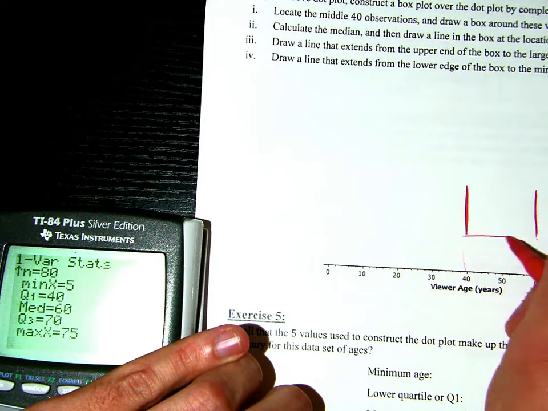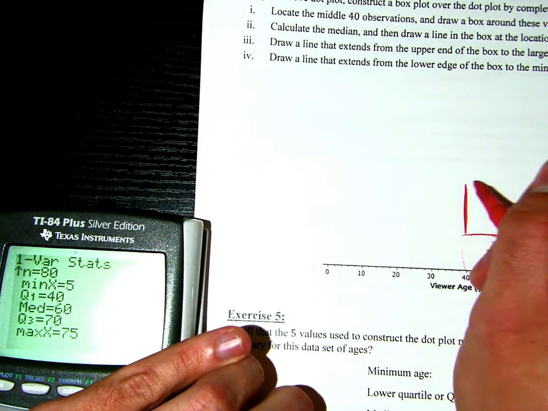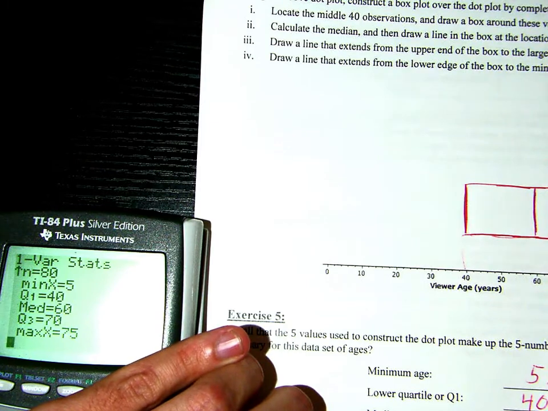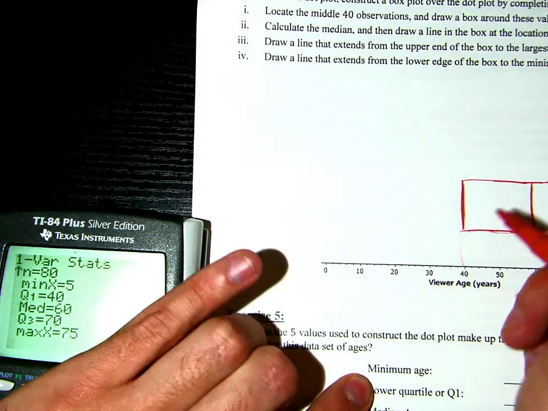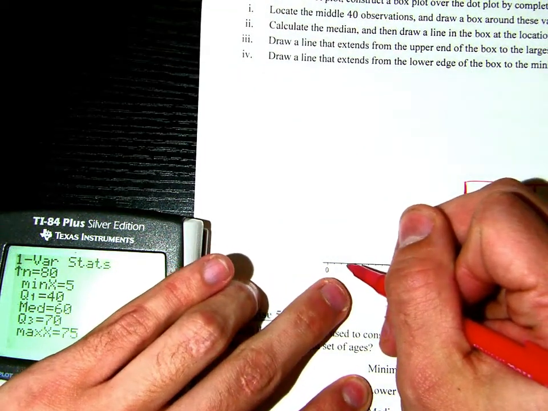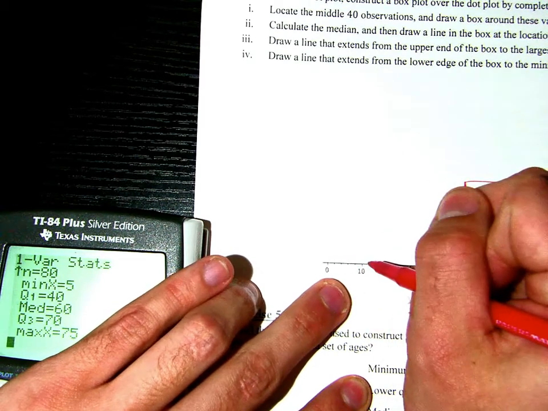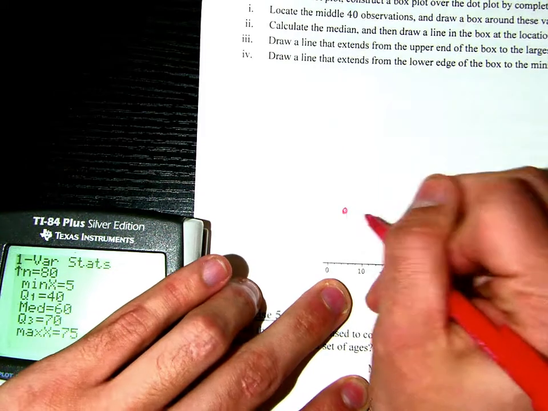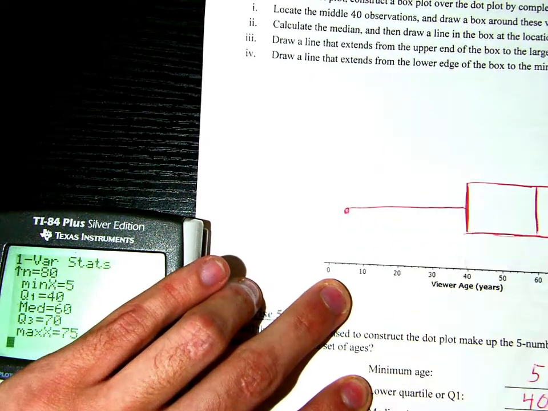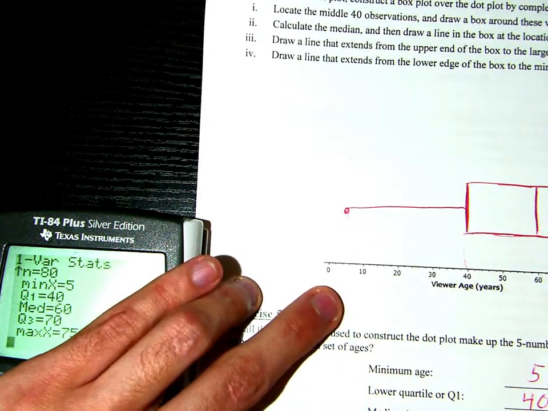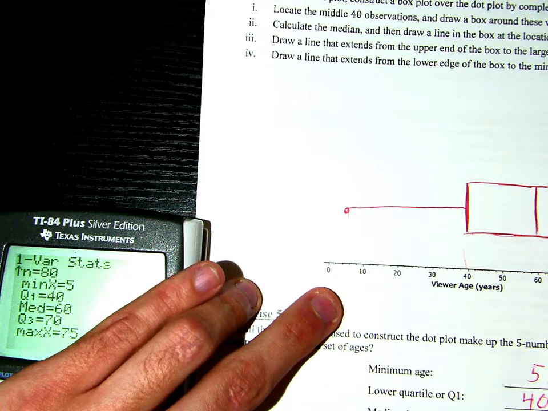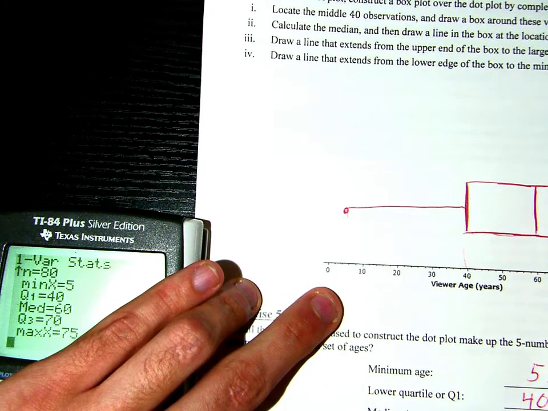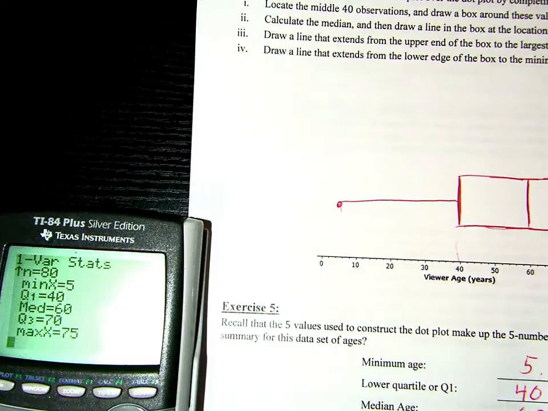I can create my box. So this is my box that I'm going to draw. Now I'm going to go to my minimum value of 5, so I know that 5 is about halfway between 0 and 10. So at about here, I'm going to draw my dot, and then connect it with a line. And the same thing with 75. So I'm going to go up at 75, draw my line, and there I've just created my box plot.